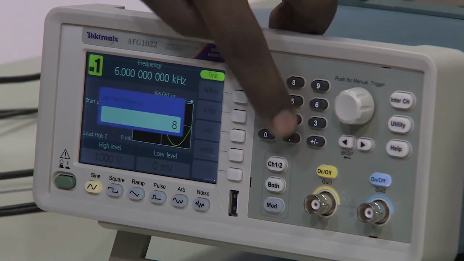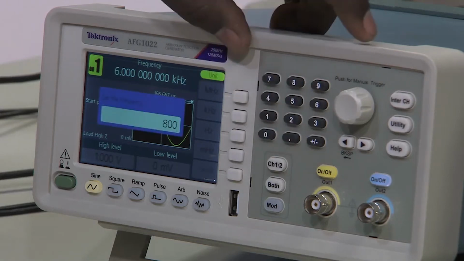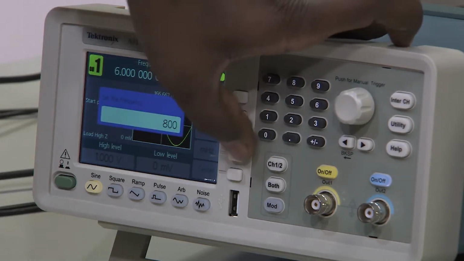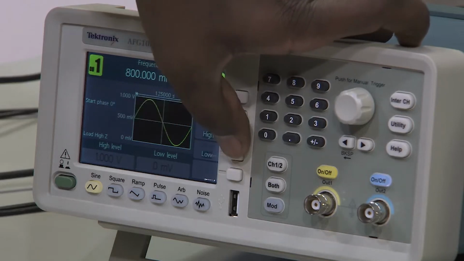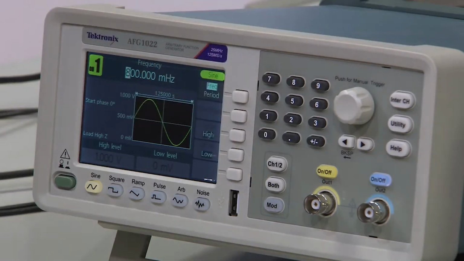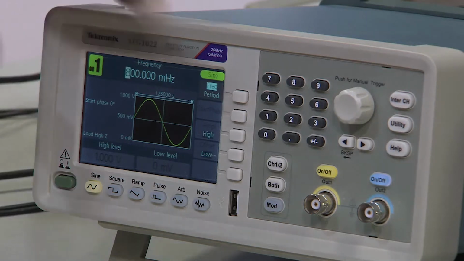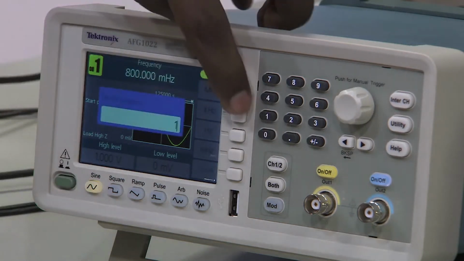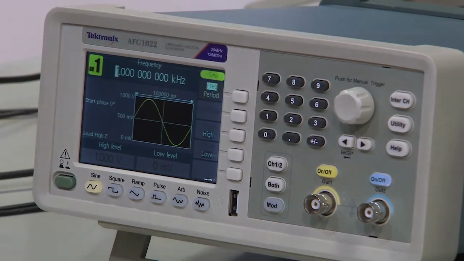So, we can directly say that I want to use 800, let us say 800 millihertz, right. So, 800 millihertz, I can directly press 800 and I can get it. If I want to have 1 kilohertz then I will press 1 and then 3 times 0, or we can directly use the kilohertz option also. So, we can just press and we can have the kilohertz option.